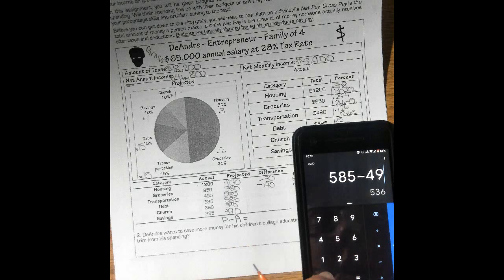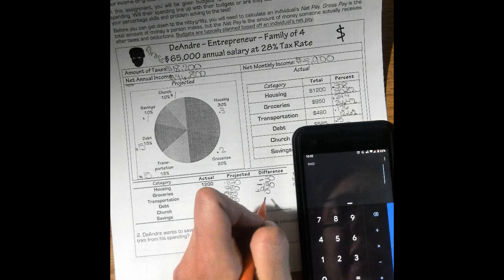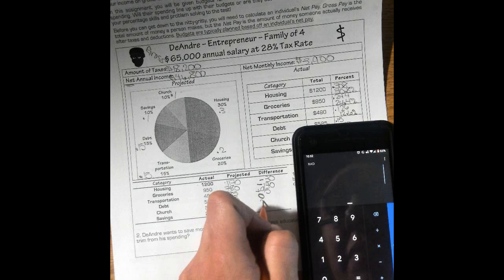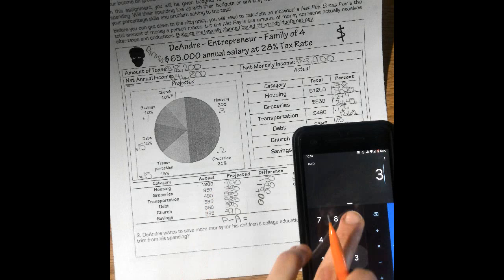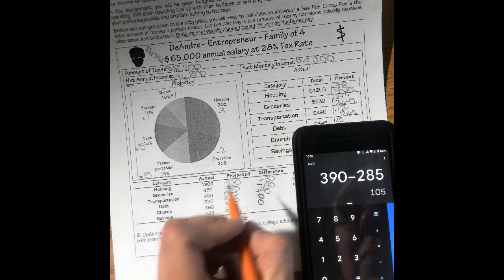So he has an extra $95 left over. Now for debt, he ended up even, and for church, he ended up even. And he wanted to save $390, but he actually saved $285. So he actually has an extra $105.